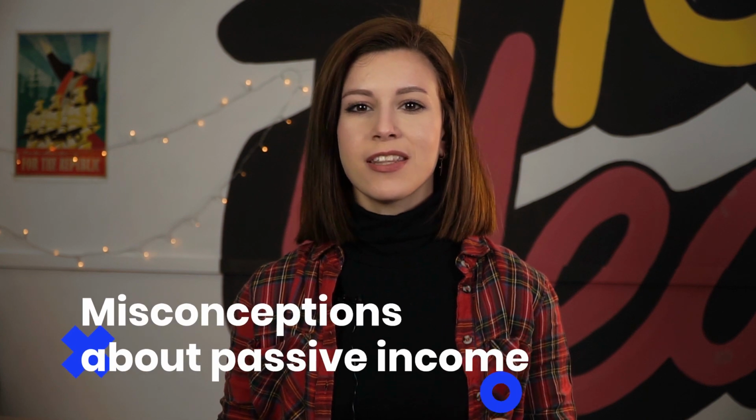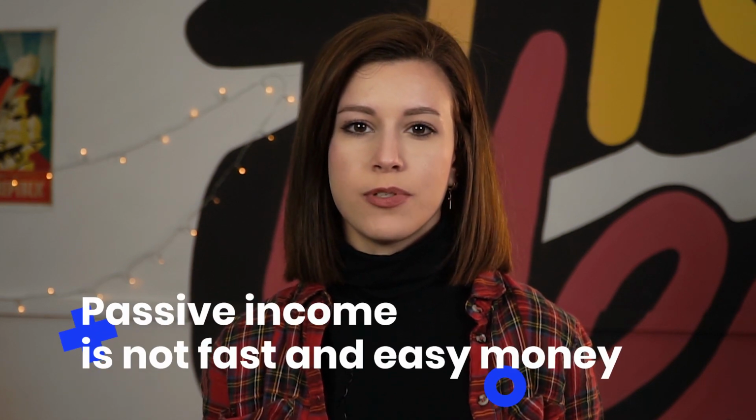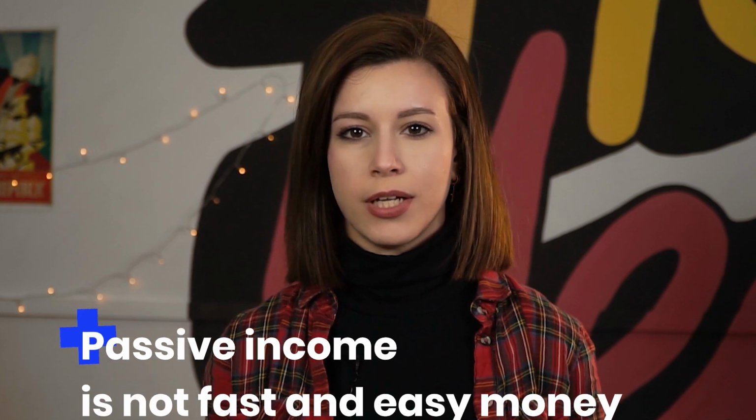First of all, let's define what passive income is. Basically, it's making money while you sleep. This sounds really good, but there are a number of misconceptions. You might think that it's fast and easy money, but it's not. The truth about passive income, for designers at least, is that it takes a lot of upfront work and sometimes regular maintenance. But if done well, it can bring you sufficient revenue.